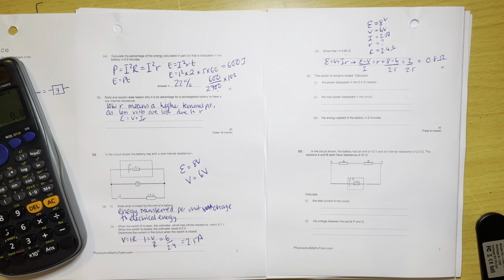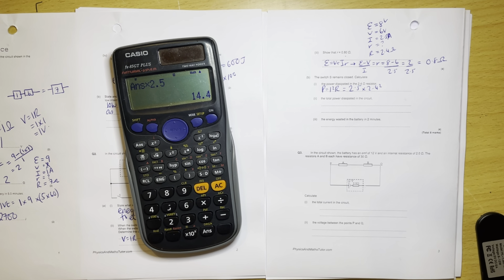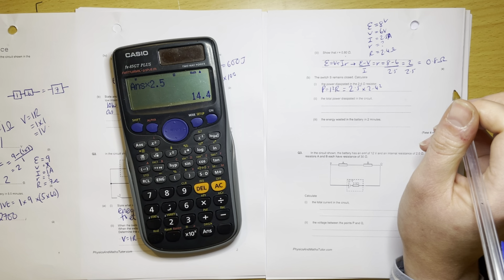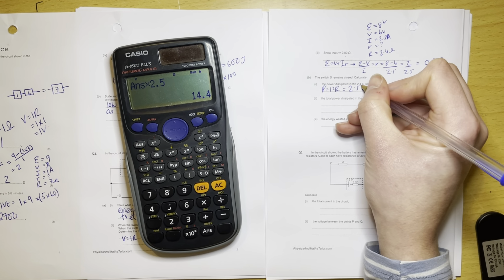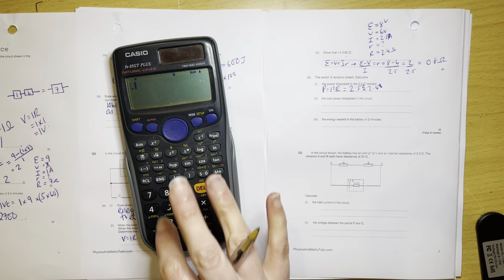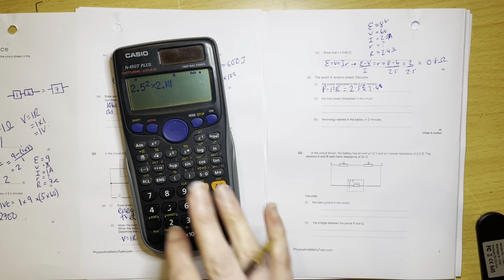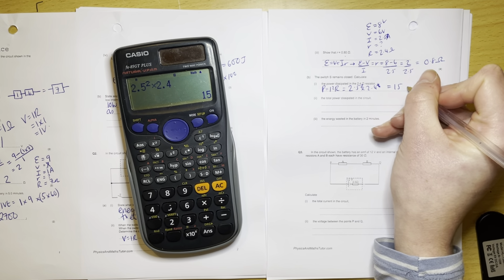The switch S remains closed. Calculate the power dissipated in the 2.4 ohm resistor. So generally, power dissipated is that equation P equals I squared R, and they care about the 2.4 ohm resistor. So the current, that shouldn't be a V, that should be an A, is 2.5 amps, and then the resistor is 2.4. Oh, I've done it the wrong way around. Sorry, 2.5 squared times 2.4. It's a very close answer, but not quite right, which is 15 watts.